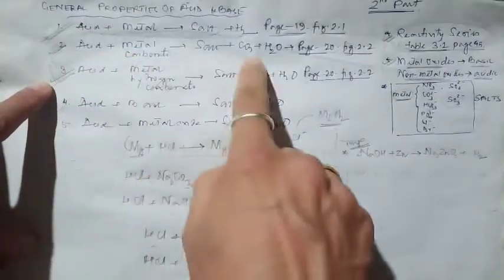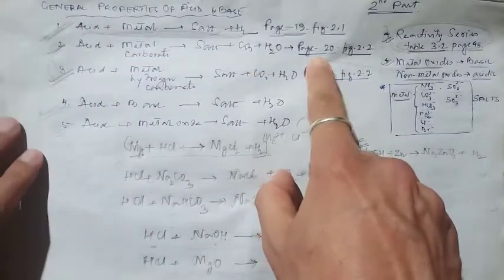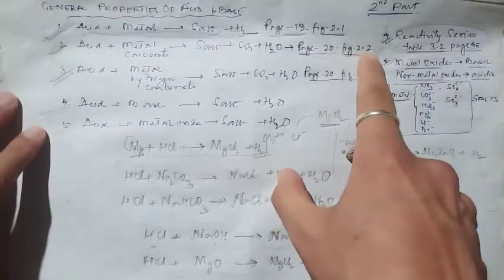Similarly, the third reaction. To better understand these reactions, go through page number 20 of our NCERT textbook, figure 2.2.